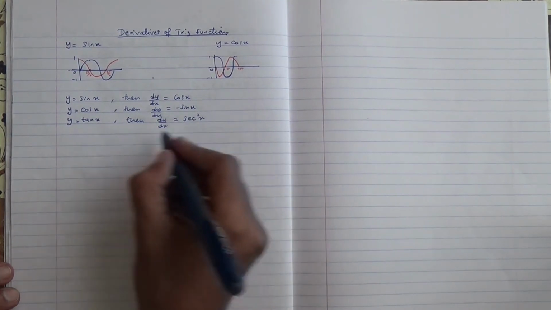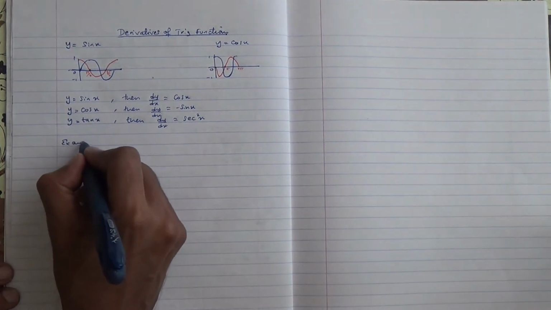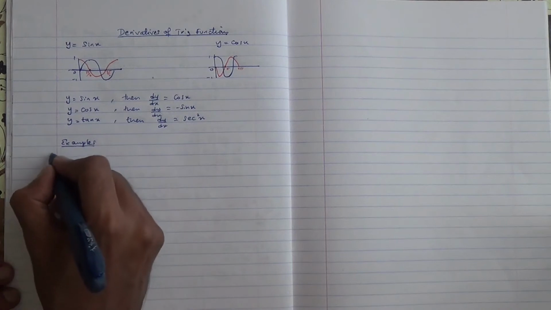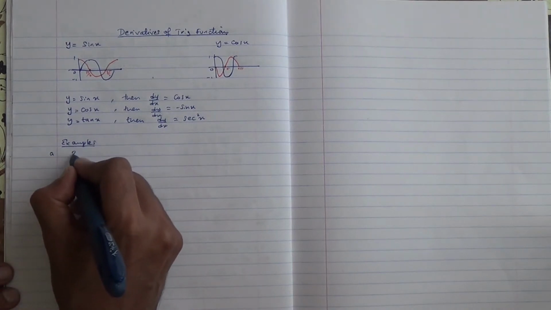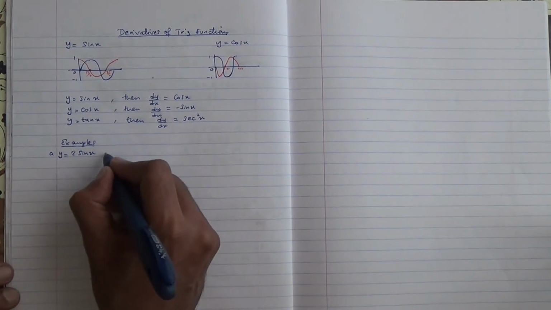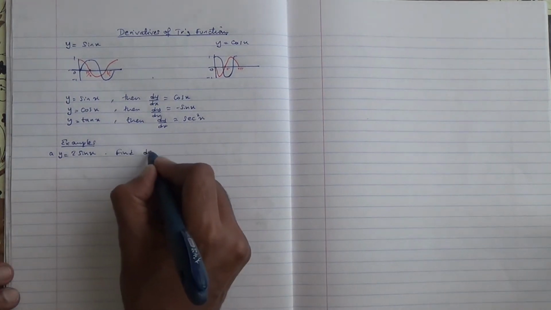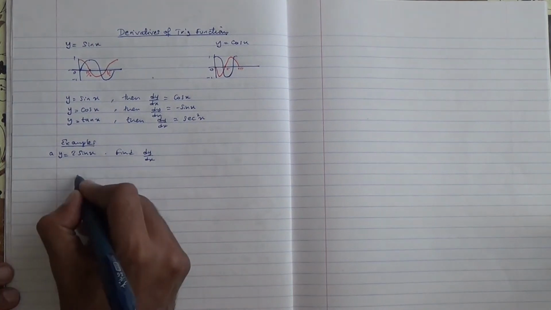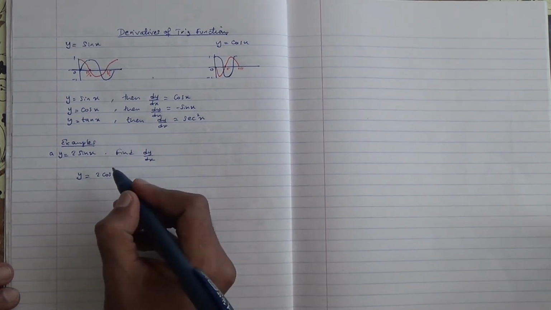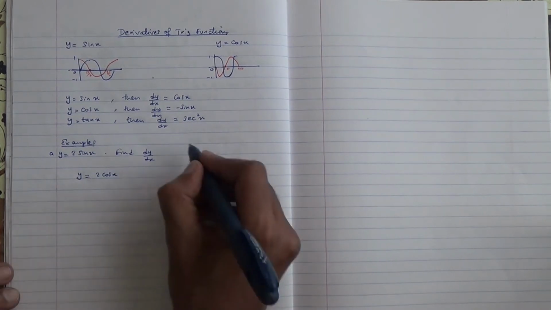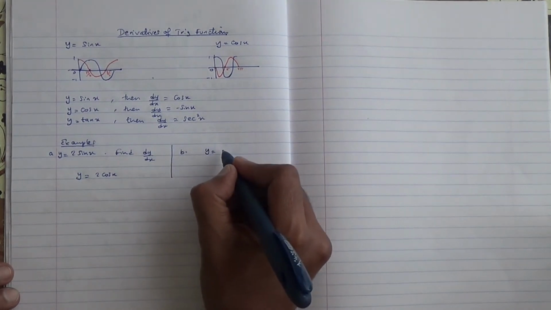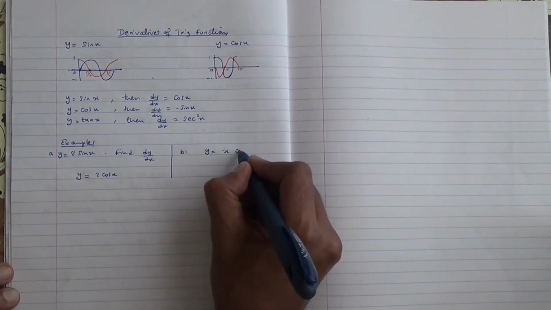So immediately we're going to look at some examples. We're going to make this course very smart, short and very substantial. If you have, say, y equals 2 sin x, and I tell you to find dy/dx, it's not going to be very difficult. You just say dy/dx equals 2 cos x. So that's the answer.